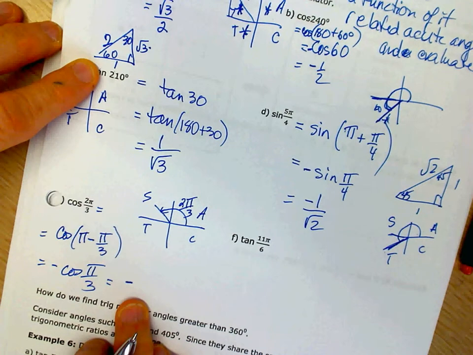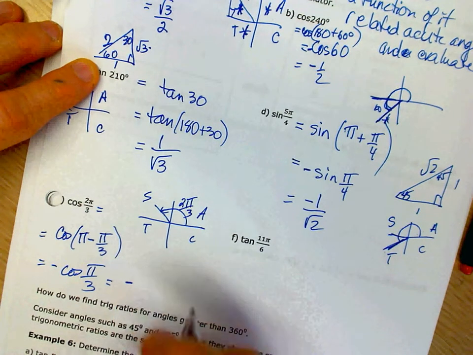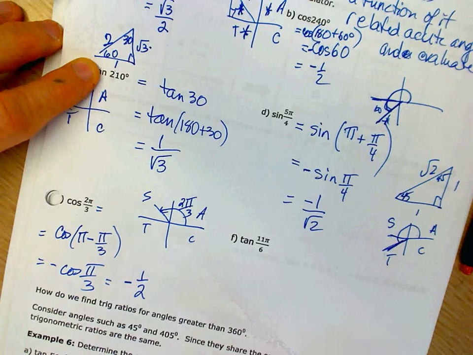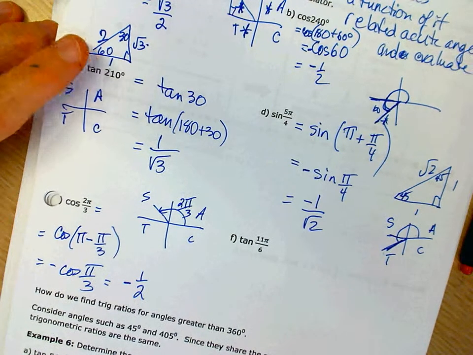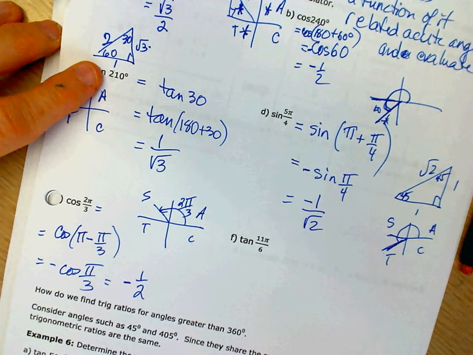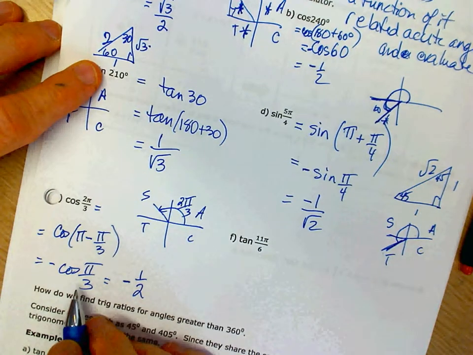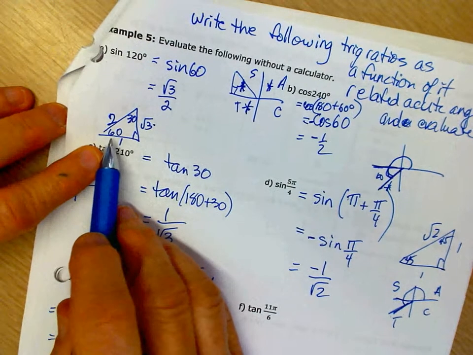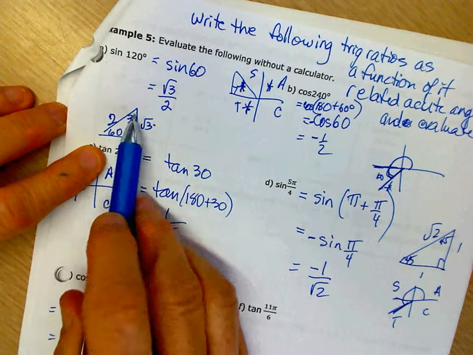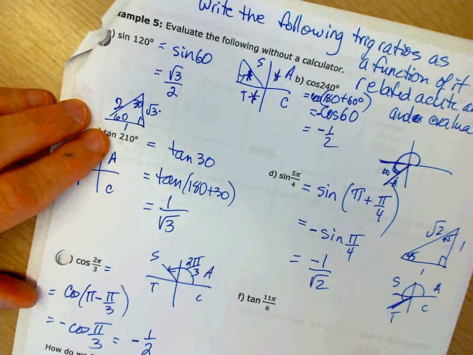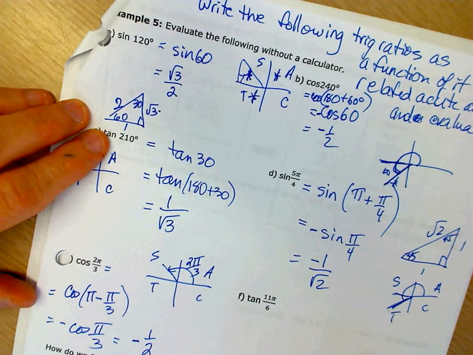How do you know which triangle to use? Well, pi by 3 is a 60-degree angle. There's only two triangles: it's either 60, 30, or it's 45, 45. There's no 60-degree angle in the 45 triangle, so you have to go to this triangle.